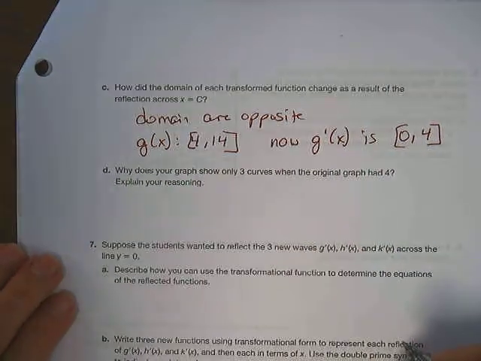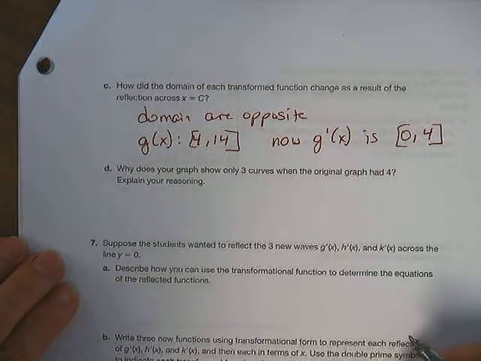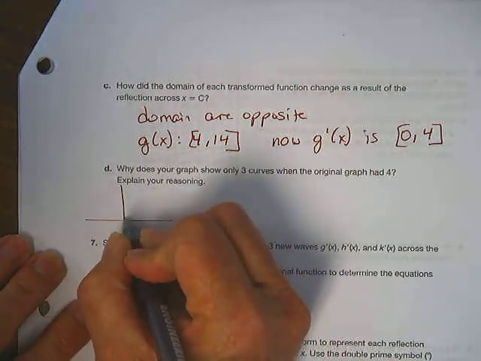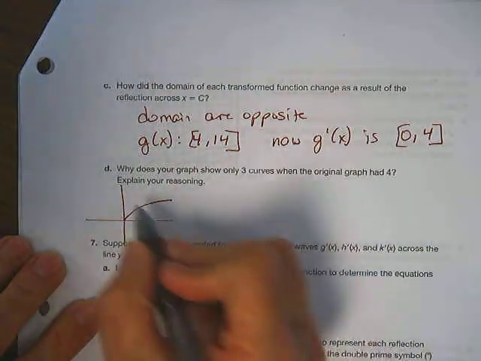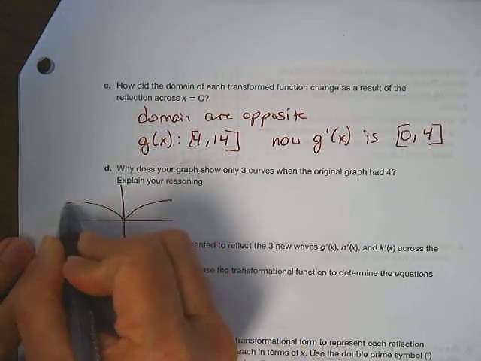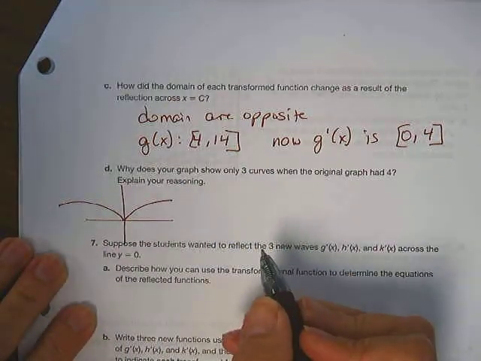Why does the graph only show 3 curves? I have to think about this. Think about our original function, f of x. If I reflect that across x equals 0, let's see. So there's my original one. If I reflect across x equals 0, it looks like that.